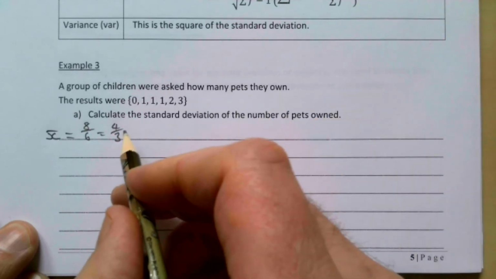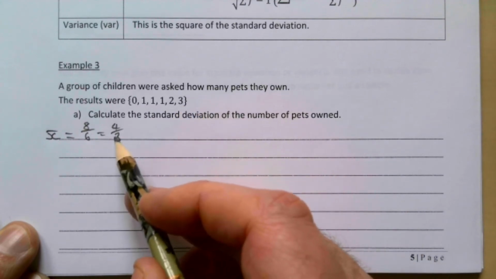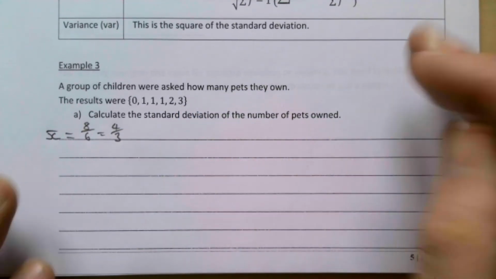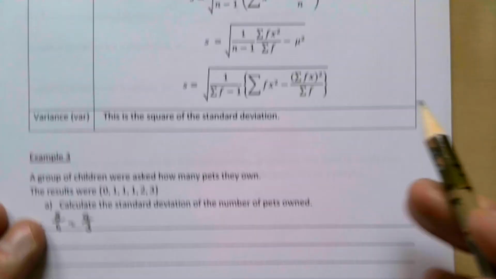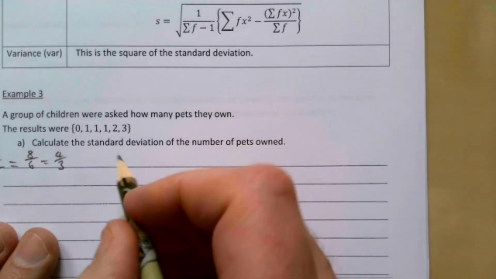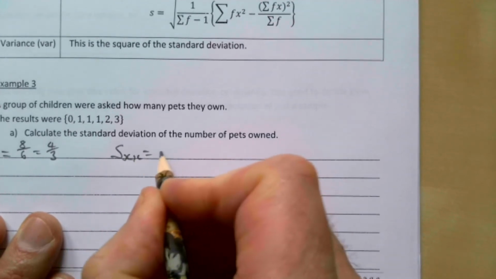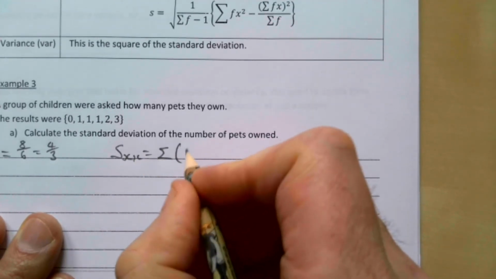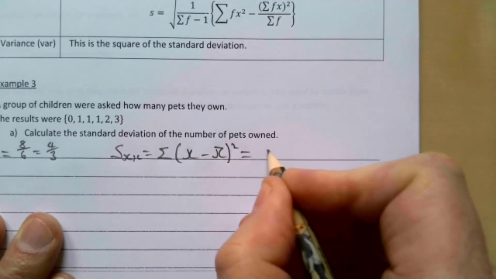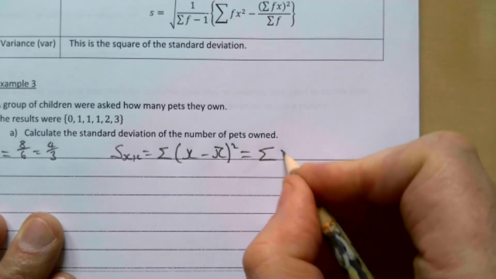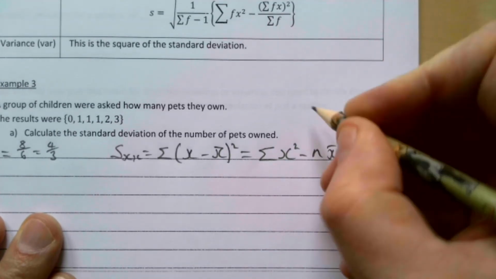I'm going to use a bit of a weird formula here to try and work this out. Effectively, what you want to do is take each of these numbers and then subtract the mean. Because the mean isn't a whole number, it's easier if we do it this way. So I'm going to set it up in a strange way, just bear with me for the minute. Again, this will make sense probably in a couple of chapters' time. But if we do that, it's the sum of x minus x bar, all squared. That's the same as the sum of x squared minus n x bar squared.